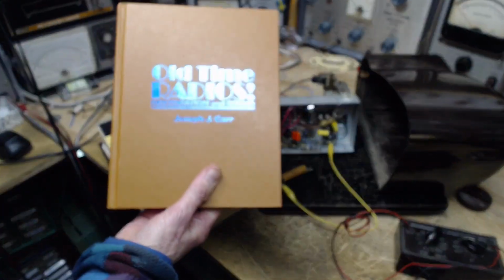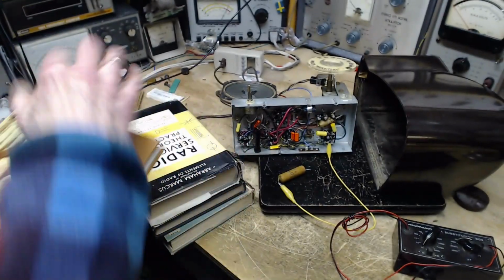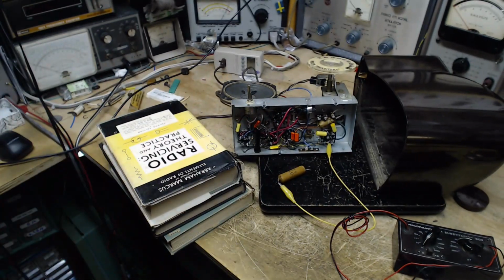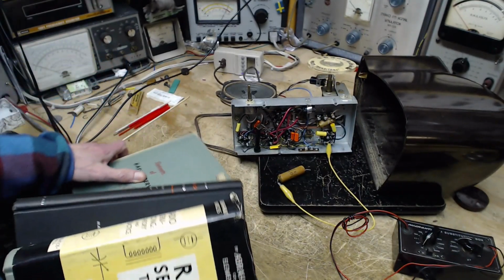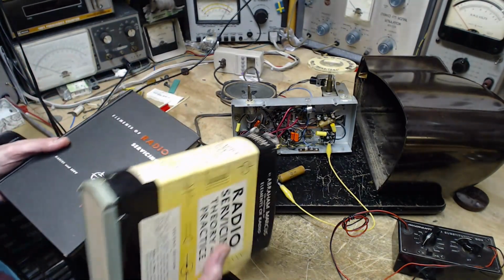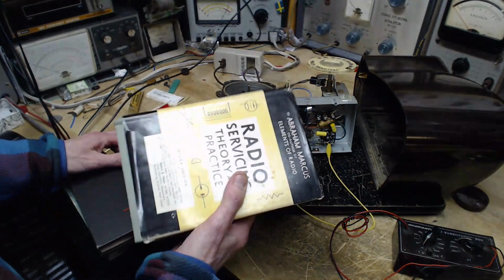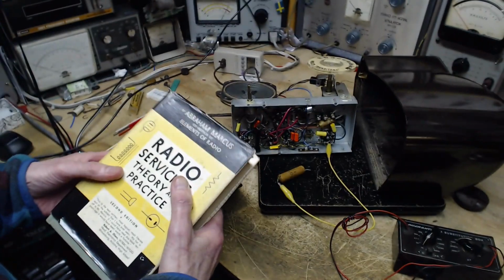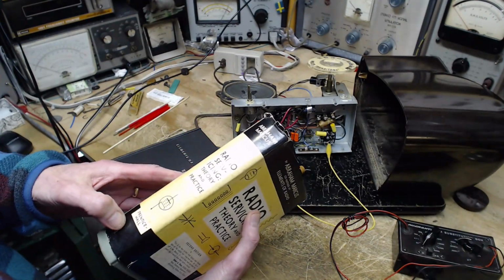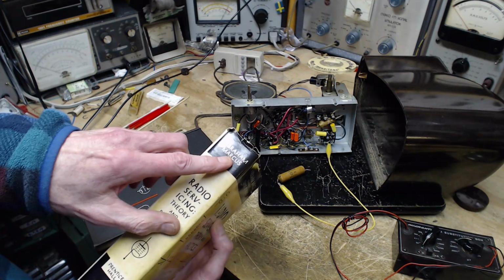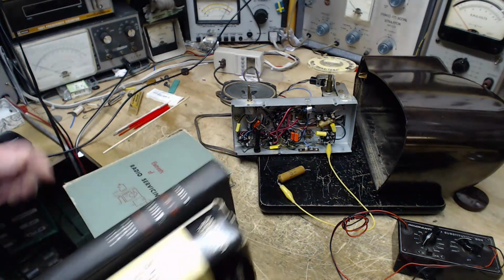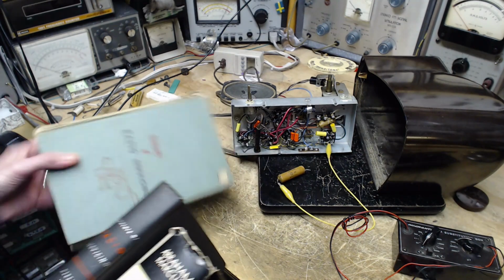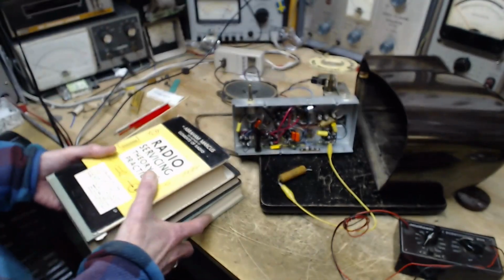Look at this one. Old-time radios. How to repair old-time radios. And then these three I have here. This is the mother lode of information. It's the same book, different releases of the book, including the final one here. Done by, where's his name? Abraham Marcus. There's another guy. Marcus and Levy. And this one is, I think, Marcus and Levy again. Look through all these books.